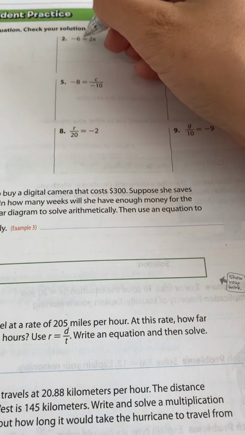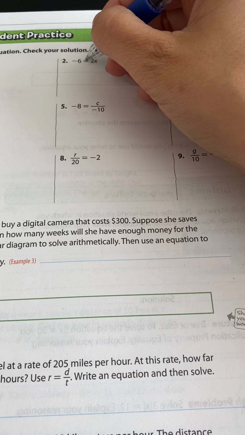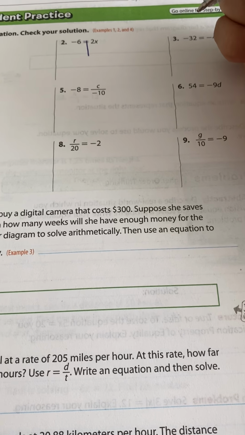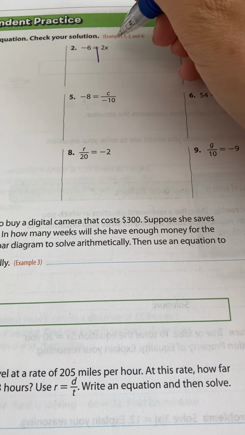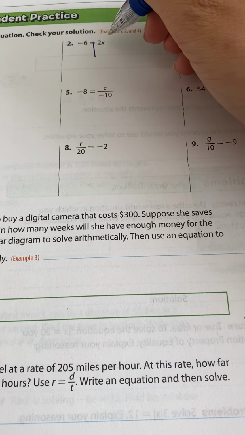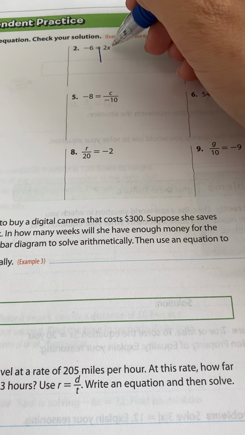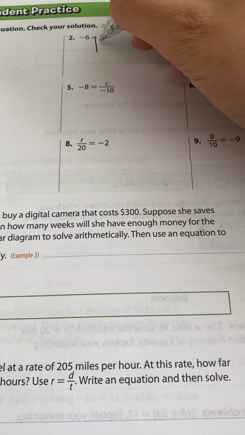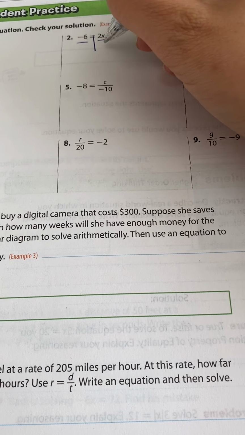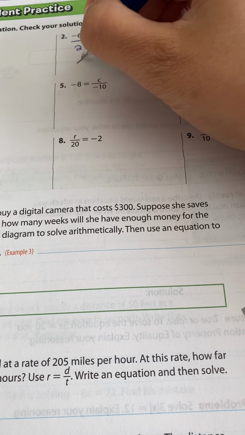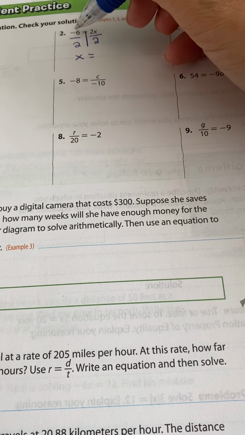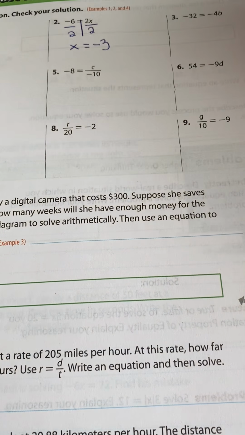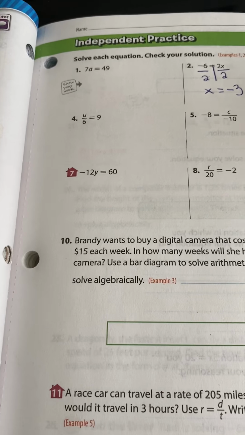So the first step is to draw your line where the equation sign is. Now, we're going to do the opposite operation. Here, when you have a number next to a variable, it means multiplication. The opposite would be division. So we're going to be dividing both sides by 2. Negative 6 divided by 2 is negative 3. Okay, let's do another problem.